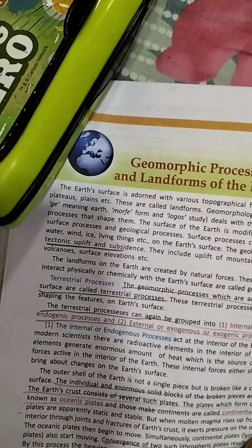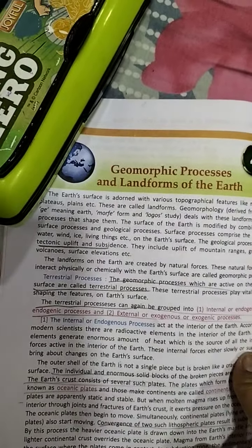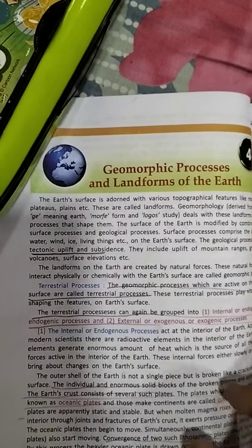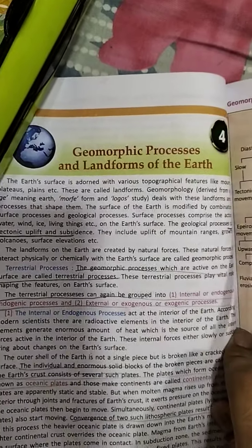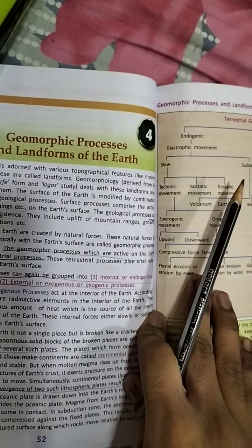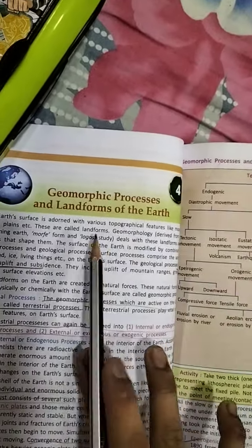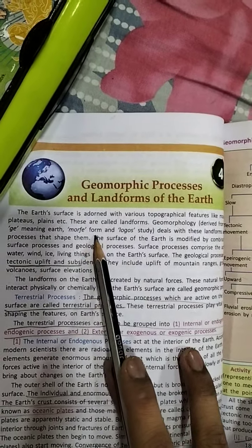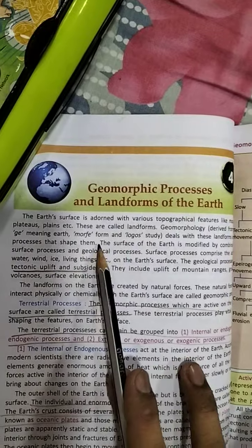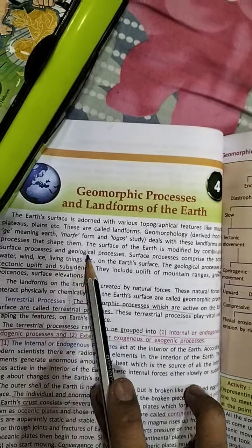You already know that the Earth's surface contains many topographical features like mountains, plateaus, plains, etc. These major features are known as landforms, on which we have traveled and walked. What is geomorphology? As I already told you, geo means earth and morpho means form, and logos means study. That means the study of the earth's form, which deals with landforms and the processes that shape them.